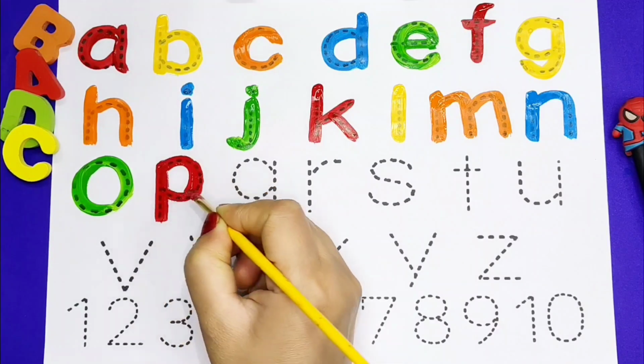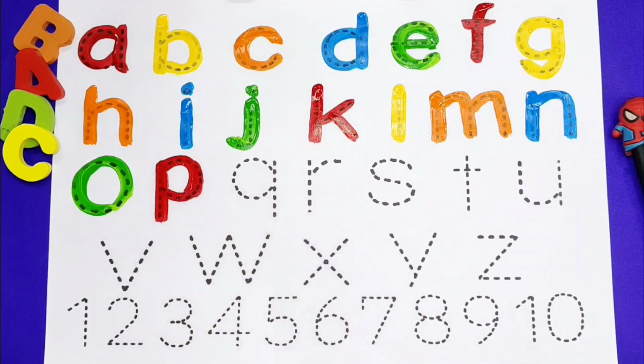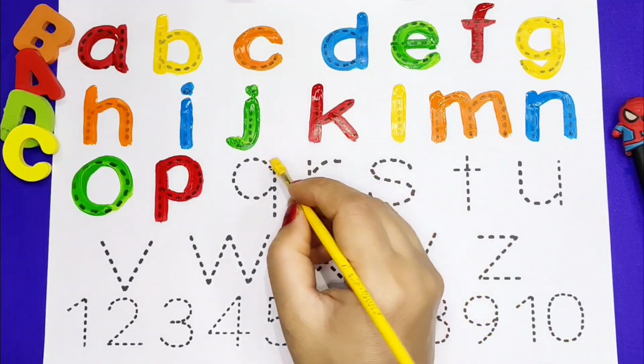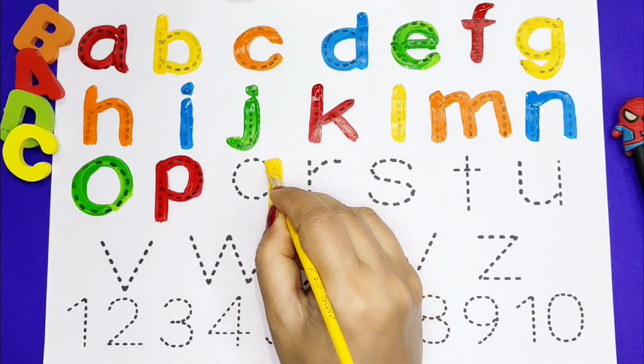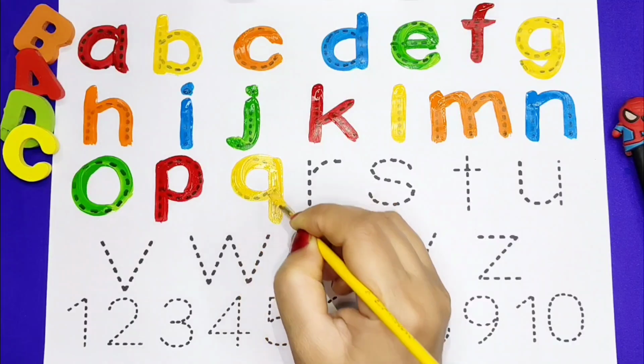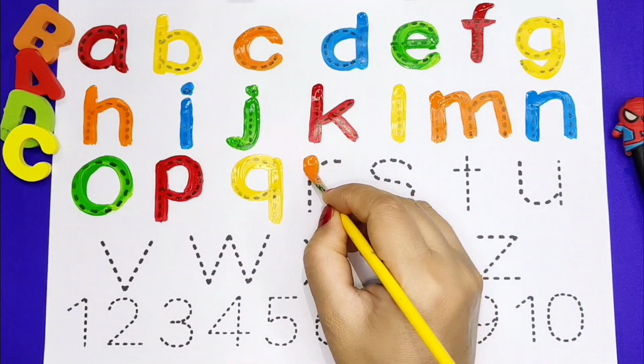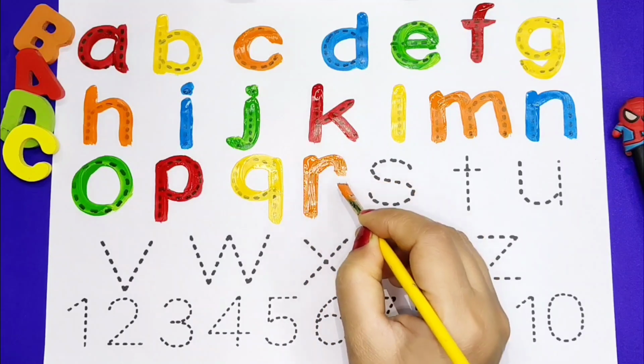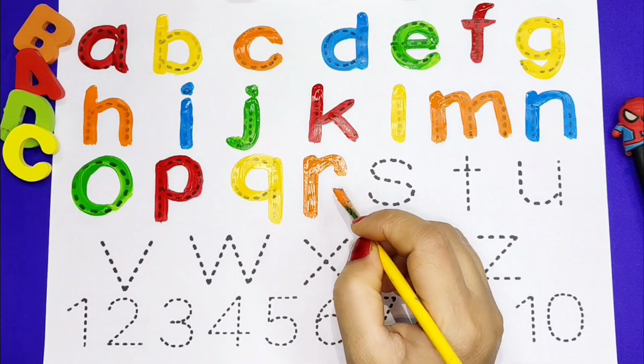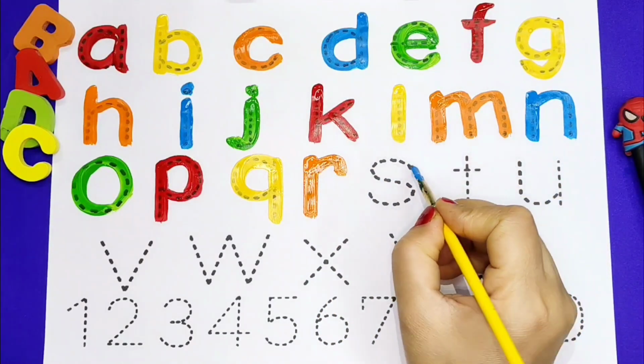P for pencil, yellow color. Q for quilt, orange color. R for rabbit, sky blue color.